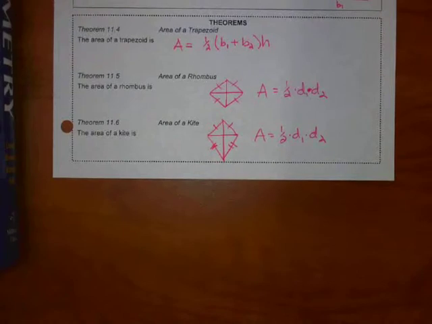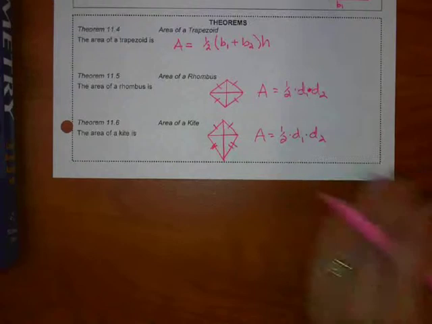Yes? Isn't a rhombus a parallelogram, so you can see base times height inside? It's a good question, but no. And I'll have to find out why. I gotta look into that. That's a good question. I like it. It doesn't work if you do base times height. I don't know why. I'll figure that out.